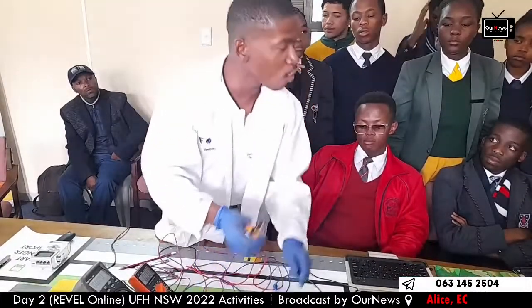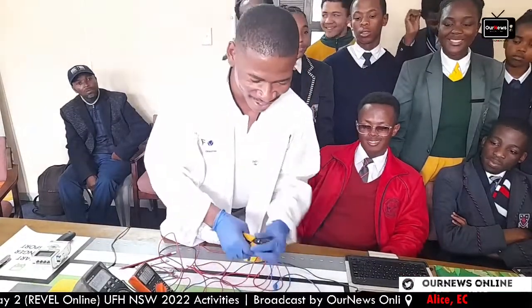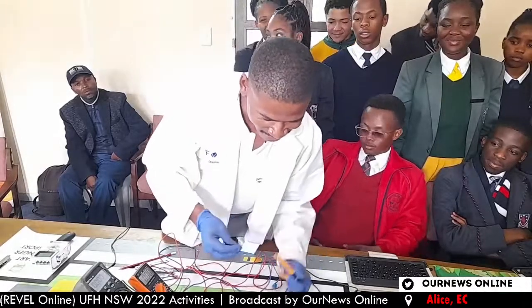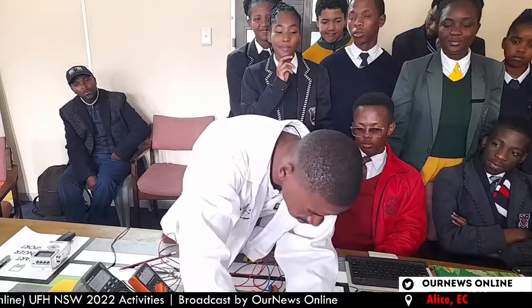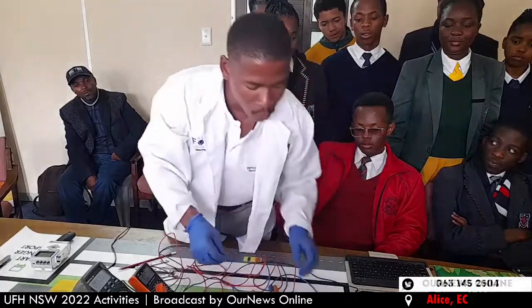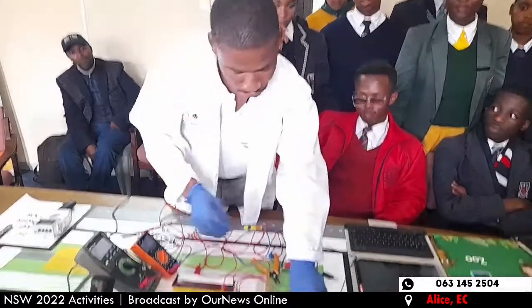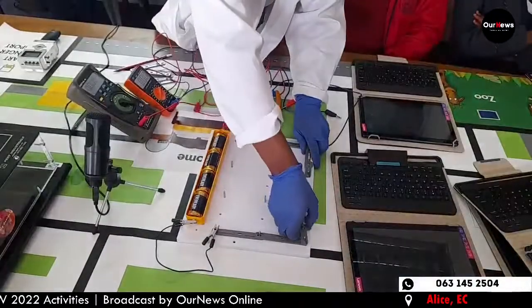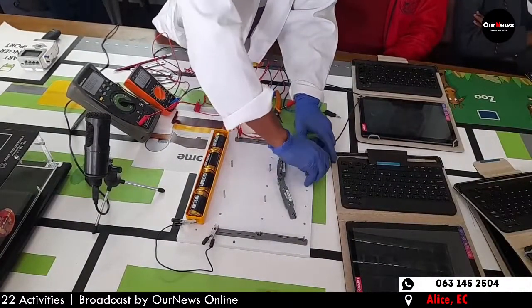Yes. I'm not saying go home and take off lights. No, it's a risk, don't do that. Even though you're a scientist, some things have limitations. Now we're taking out our resistors to connect them in which? In parallel.